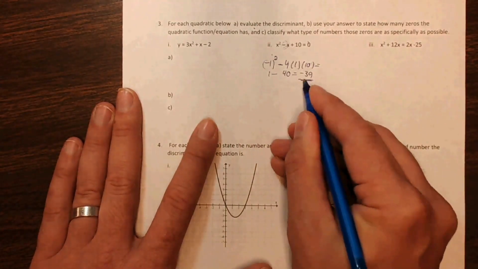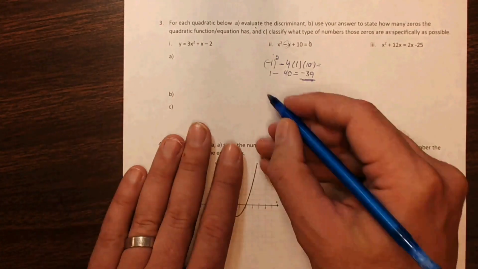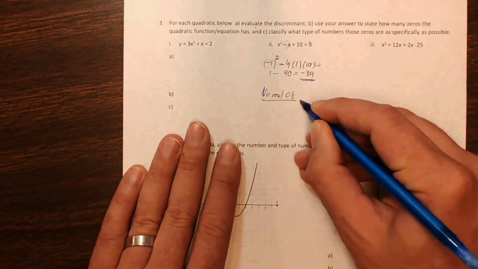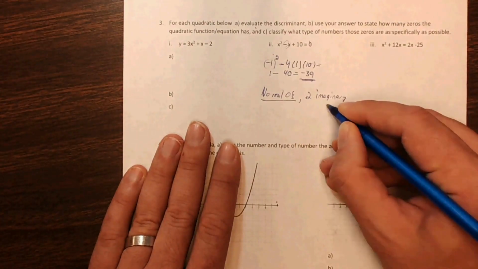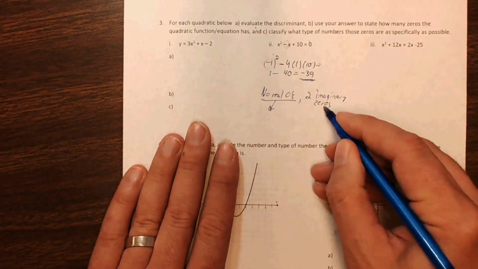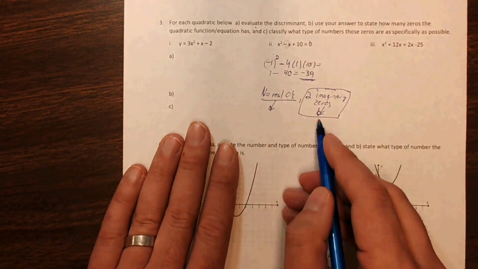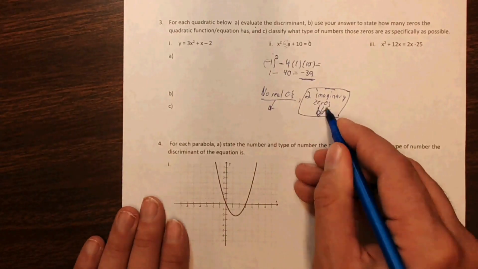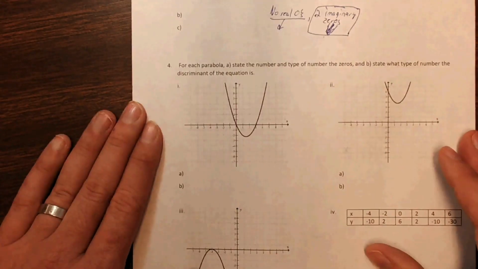Okay, so the discriminant is negative 39, and that's going to tell us how many zeros it has. And the answer is that there are no real zeros, but there are 2 imaginary or complex zeros. I'm okay if you say no real zeros, but the better answer, which is more of an Algebra 2 answer, is that there are going to be 2 zeros. They're just both going to be imaginary or complex. Either way is fine, the way of saying that. So 2 imaginary zeros, that's what's going on there.